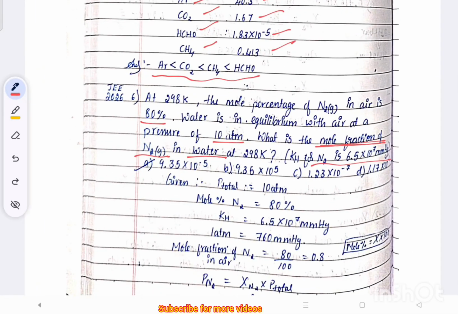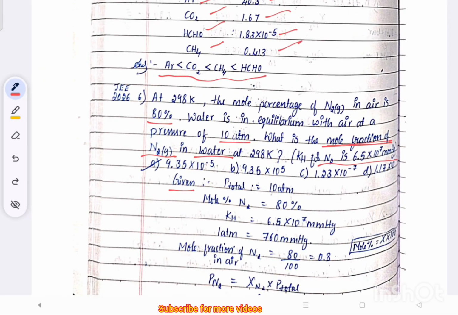Here what will you do? What all they gave? The total pressure is 10. Then mole percentage they gave. Mole percentage of N2 is 80%. And KH value they gave. And remember, 1 atm is equal to 760 mm Hg pressure. Okay, now next.